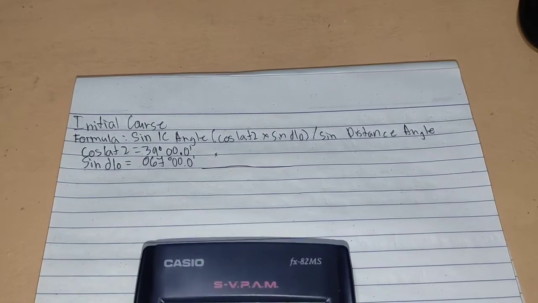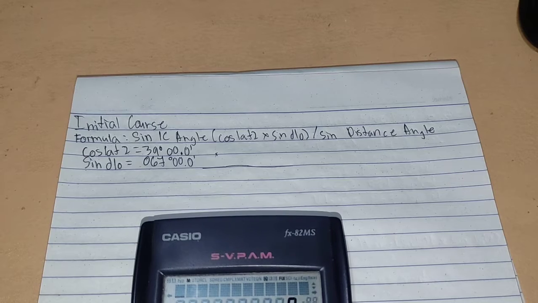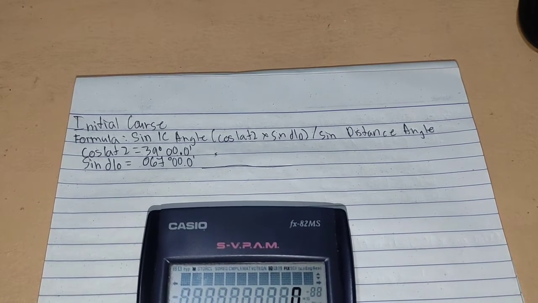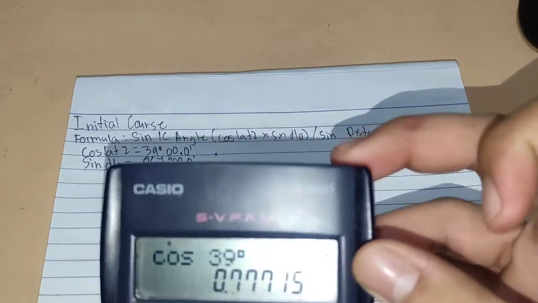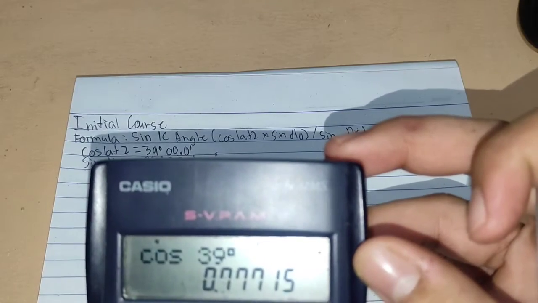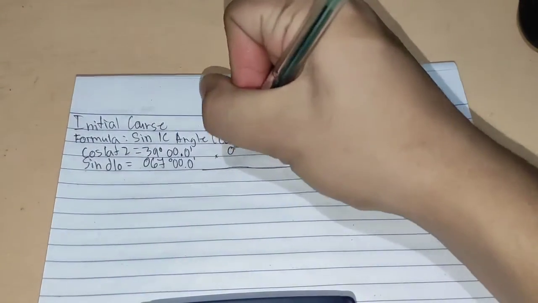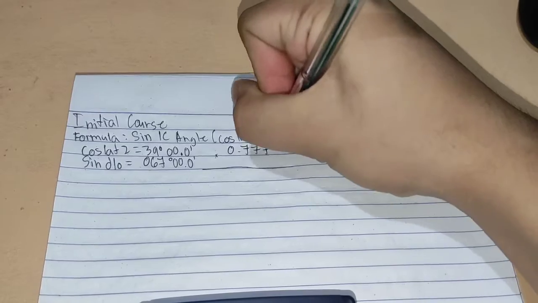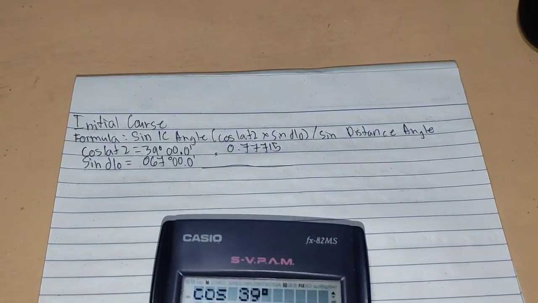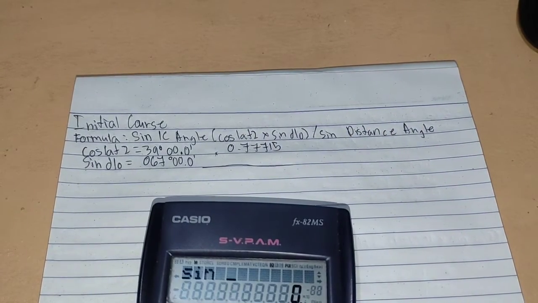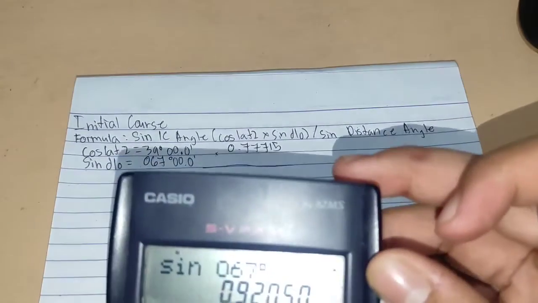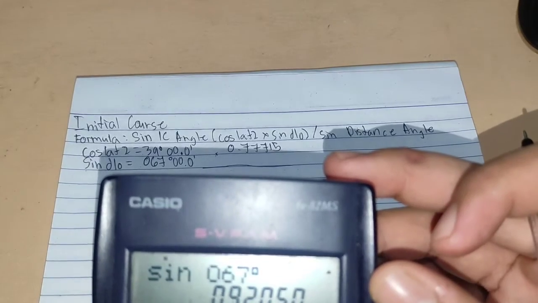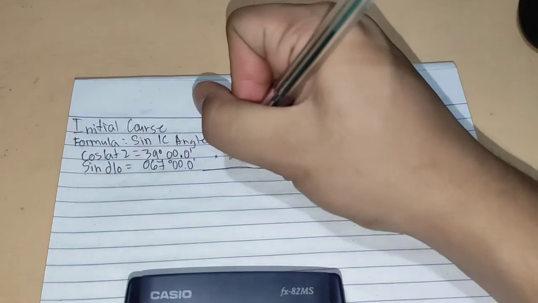Cos latitude 2, cosine 39 degrees, is equal to 0.77715. And then the other one, sin 67 degrees, equals 0.92050.